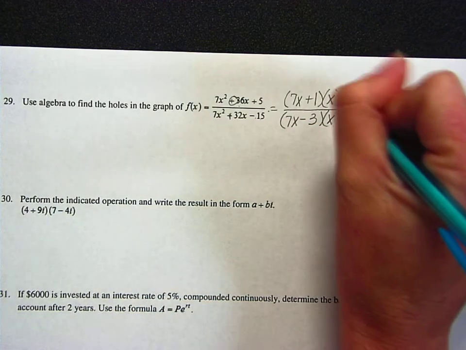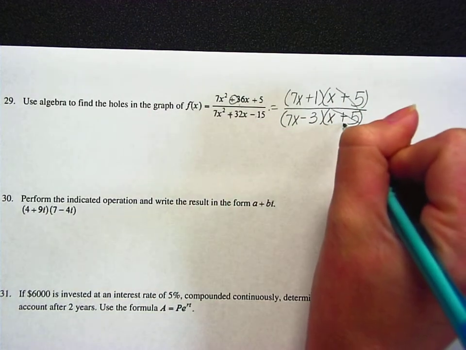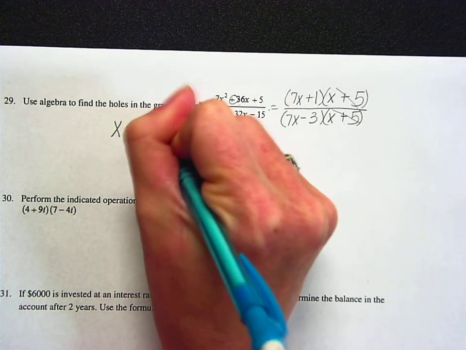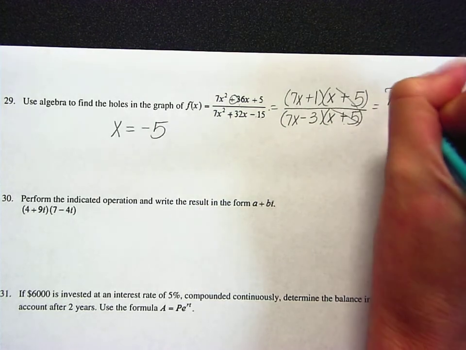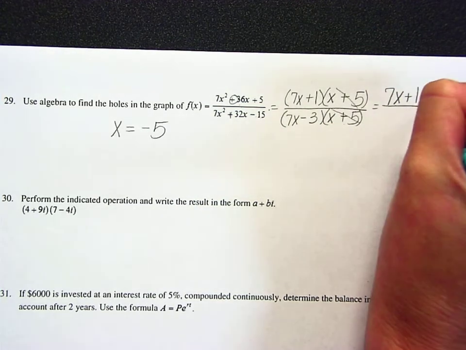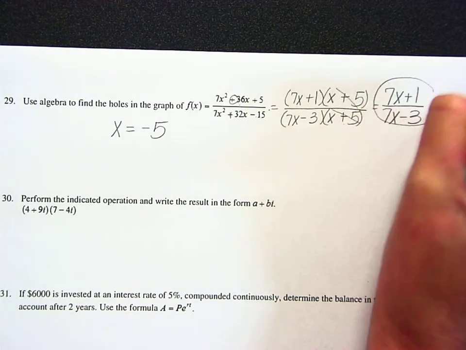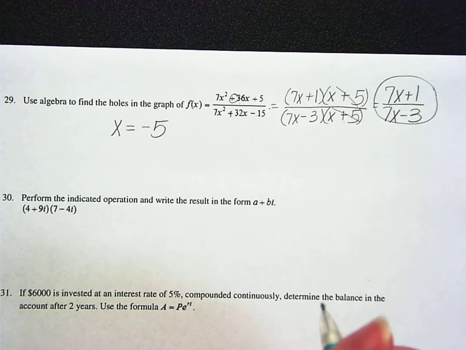All right, so here's my factor right here that's going to cancel out. So I know that's a place where this thing cannot be equal to 0. So I'm going to have a hole where x is equal to negative 5. So I'm going to use the opposite sign. Now to find that hole, I'm going to use what's left of my equation. So don't plug it back into the original equation, but plug it in right there where we have what's left after you cancel that out.